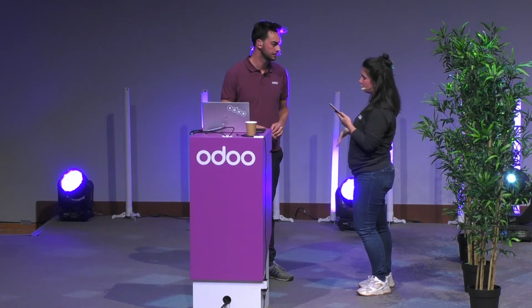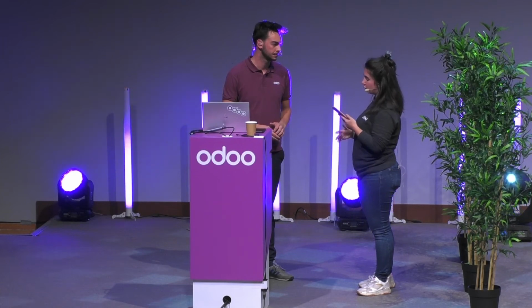So is it possible to start on odoo.sh with Odoo 12, because they are self-hosted, and then start a migration to 16 directly? I would recommend the opposite. I'm not sure you can start on version 12 directly on odoo.sh. I'm not sure of it. I will have to check later. So don't hesitate to come back. I will be outside the auditorium if you have any question like that.